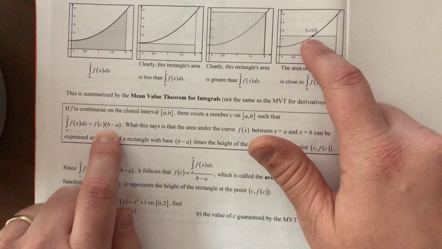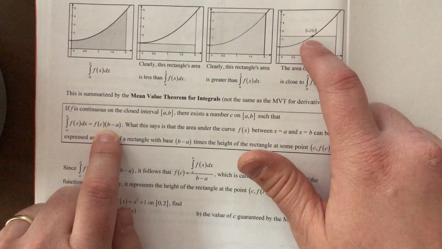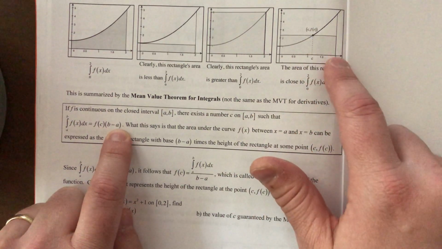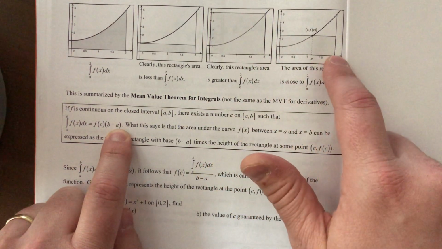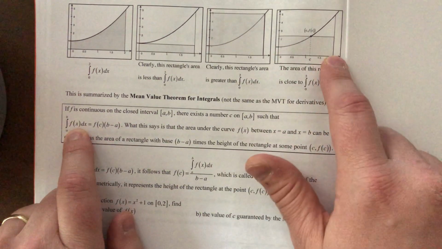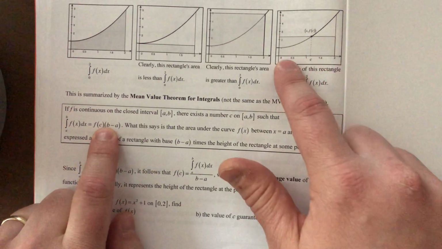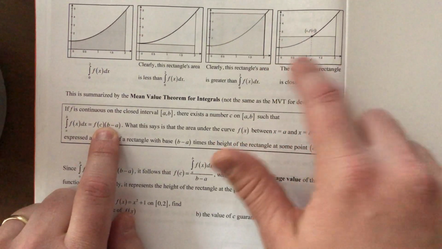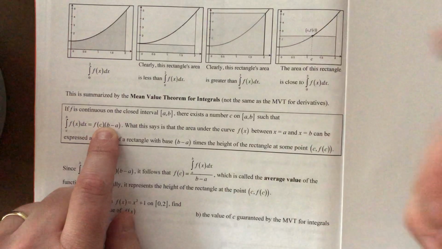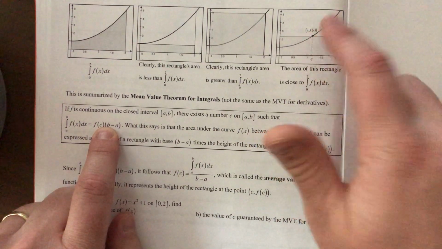f of c is the y value, right? That's the height of the rectangle, and b minus a is like the end minus the beginning, so that's the base of the rectangle. So we can say that the integral from a to b is the same as the rectangle from a to b with the height at that place that we don't necessarily know. It just happens to be there for this one.